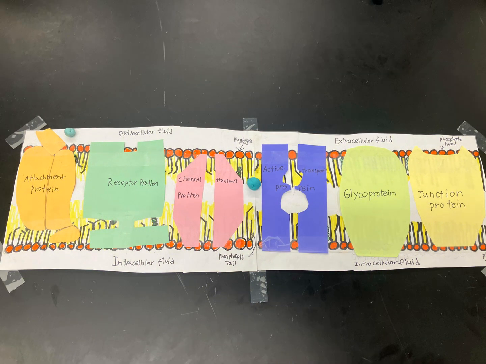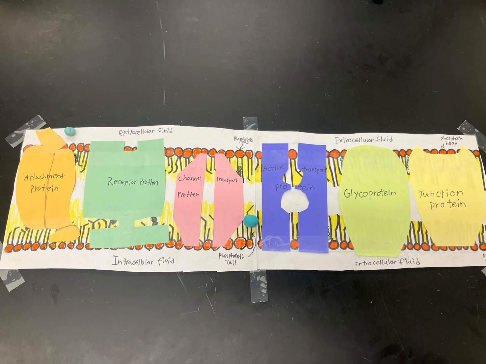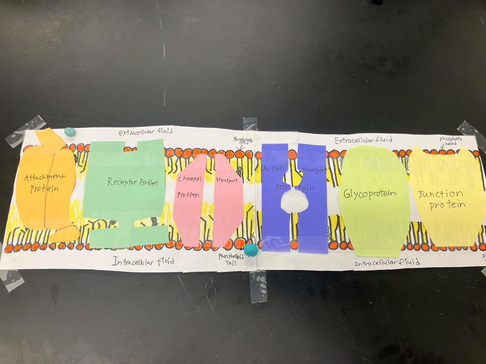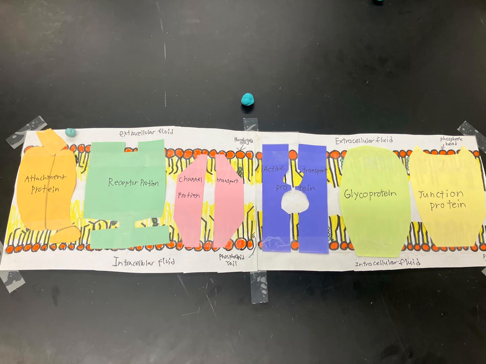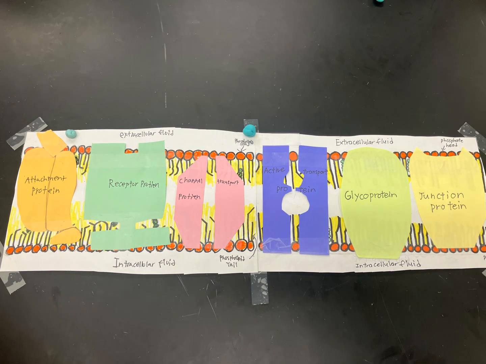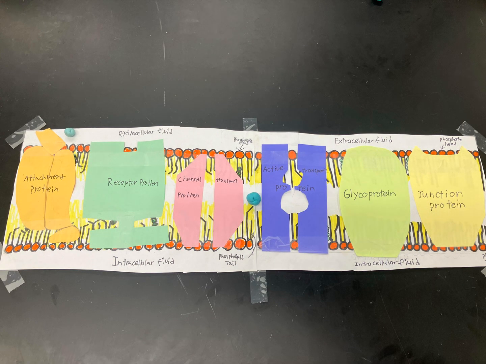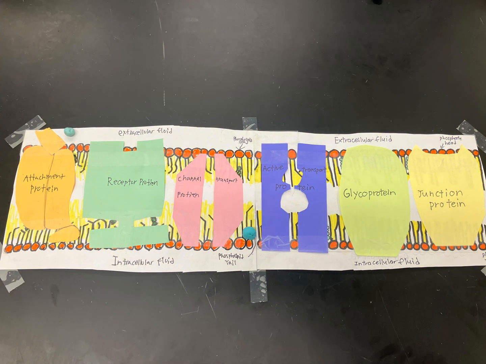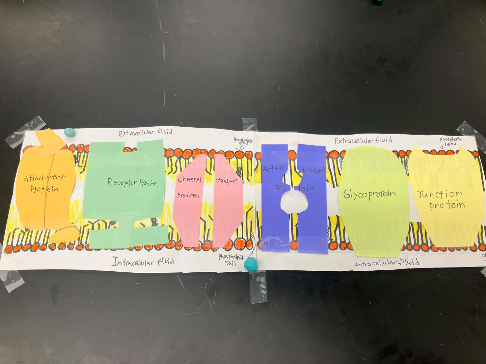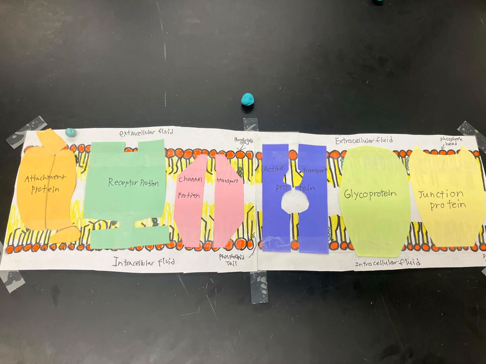Simple diffusion is the movement of molecules across a semi-permeable membrane from a higher concentration to a lower concentration. As you can see, the large number of oxygen gas molecules on the extracellular side are moving towards the intracellular side. Oxygen is an important component of cellular respiration. The oxygen attempts to create equilibrium on both sides of the semi-permeable membrane.